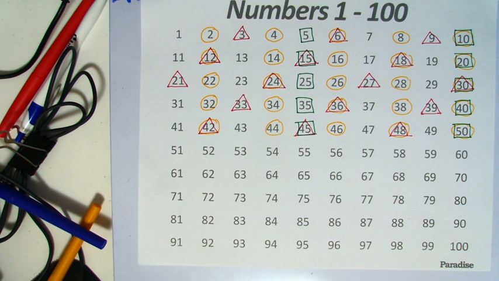Let's go ahead and look at some divisibility rules for 2, 3, 5, 6, 10, and 25. First off, we need to know about even and odd numbers. Even numbers are divisible by 2.